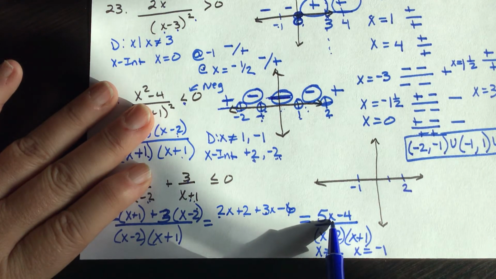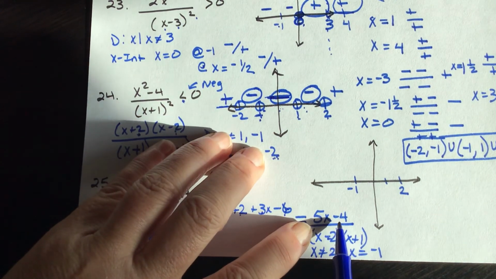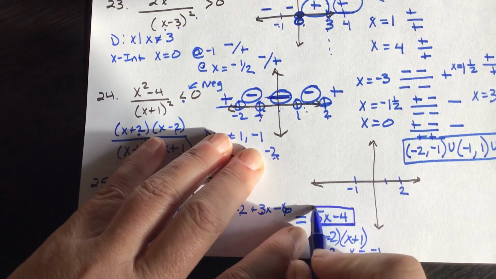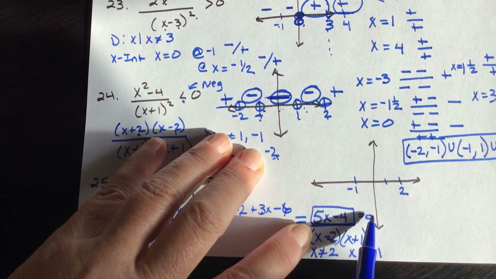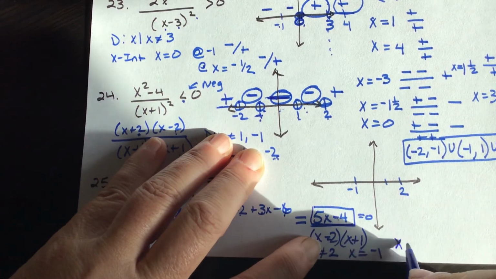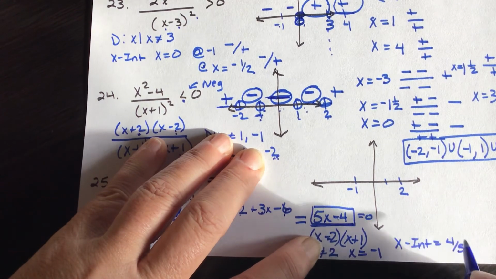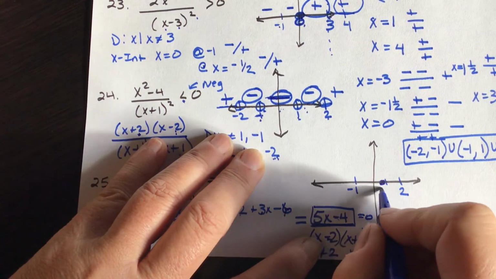My x-intercept is positive 4/5 because this equals 0 is my x-intercept. So I add 4, divide by 5. My x-intercept is 4/5. So over almost to 1.